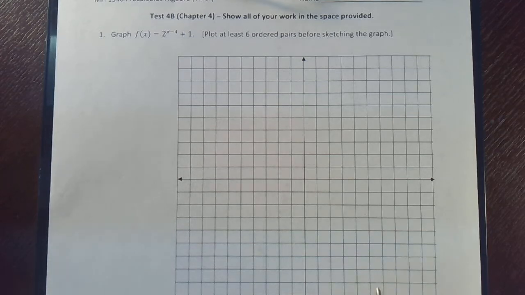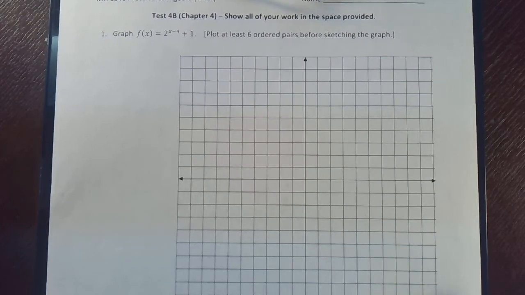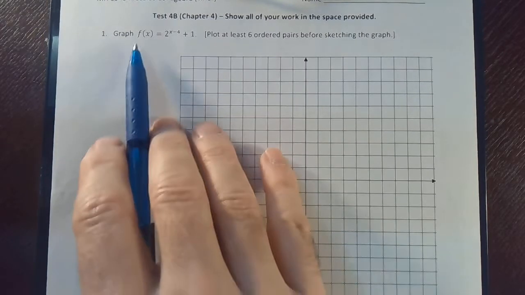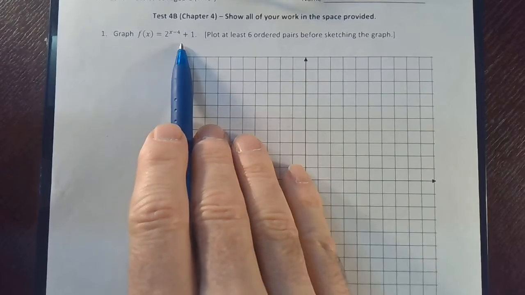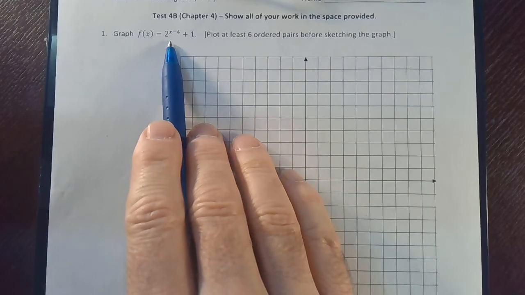Welcome to the Precalculus Chapter 4 test review. This will be covering the chapter on exponential functions and logarithm functions. So this is last year's exam, and the first question is asking us to graph a function. This is an exponential function.